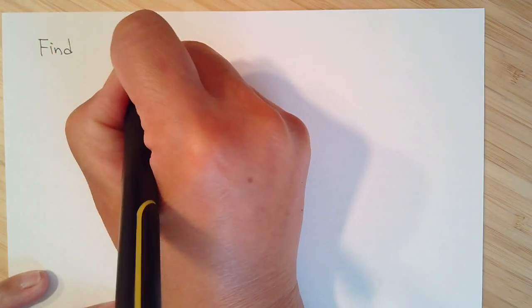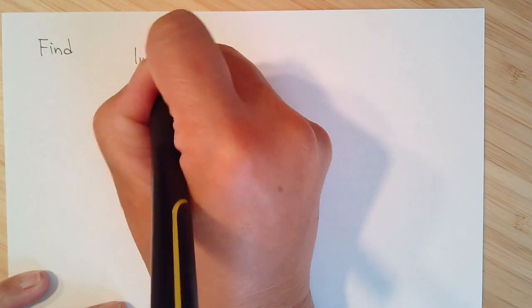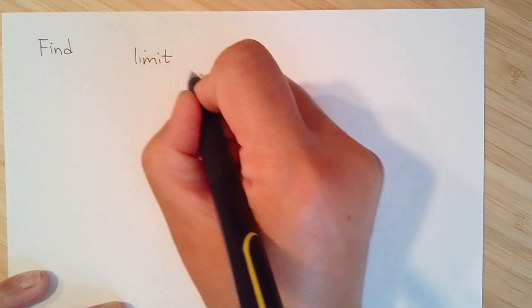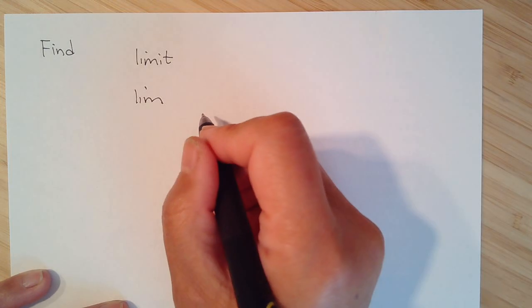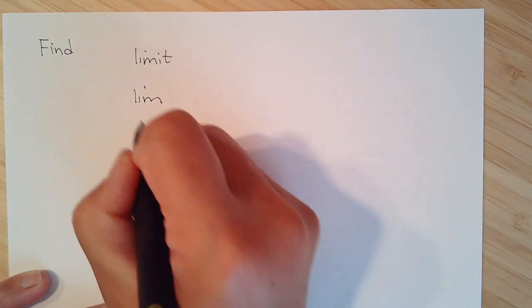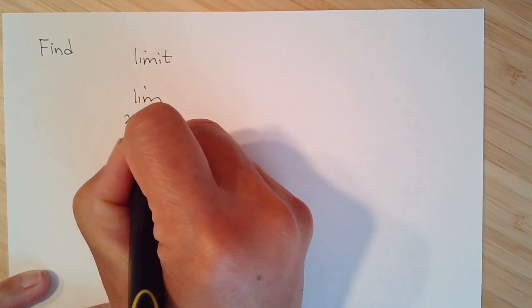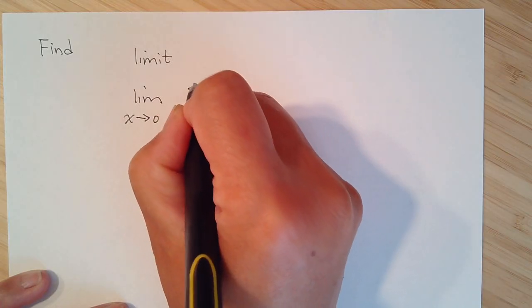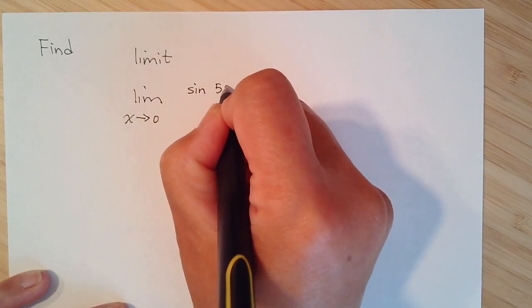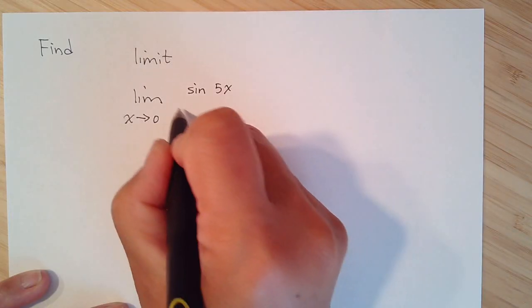Find the limit as x approaches 0 of sine 5x over x. I just like 5 a lot. Did you notice that?